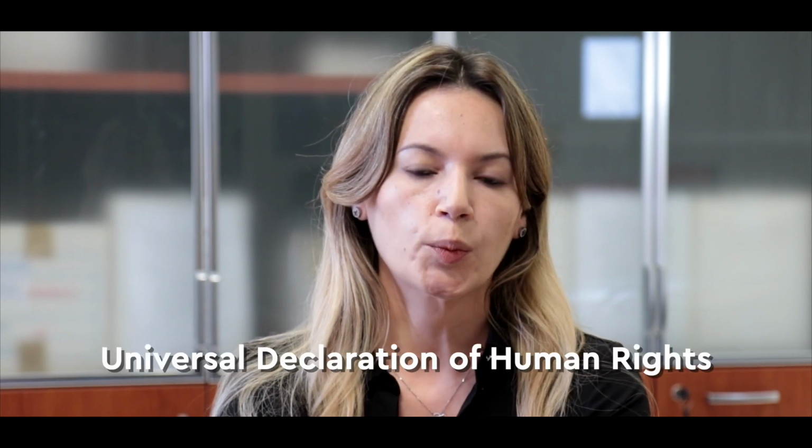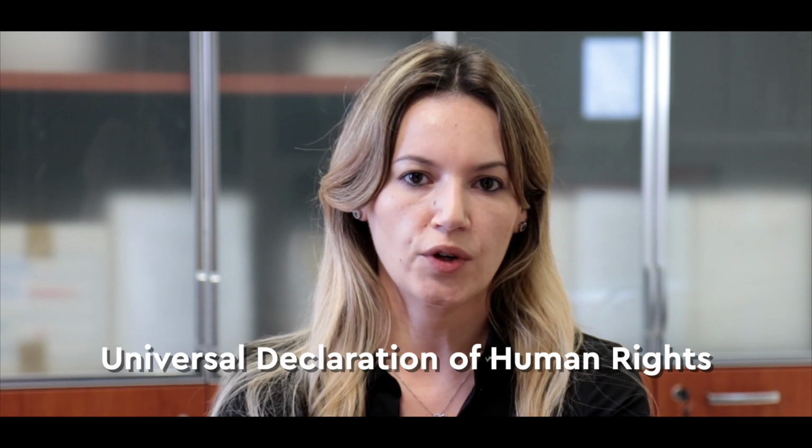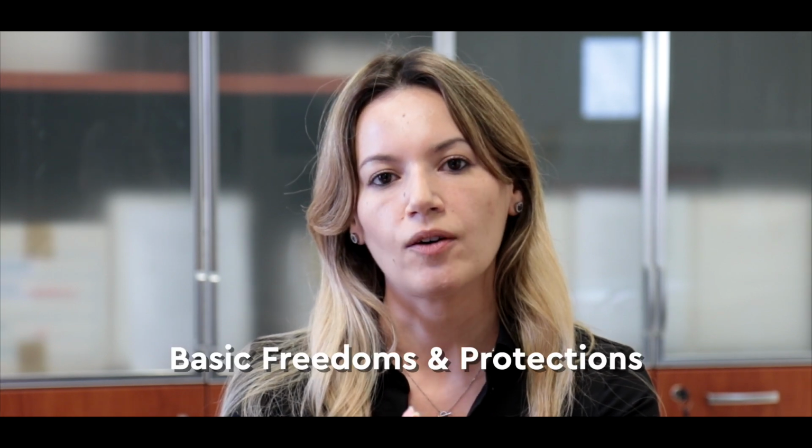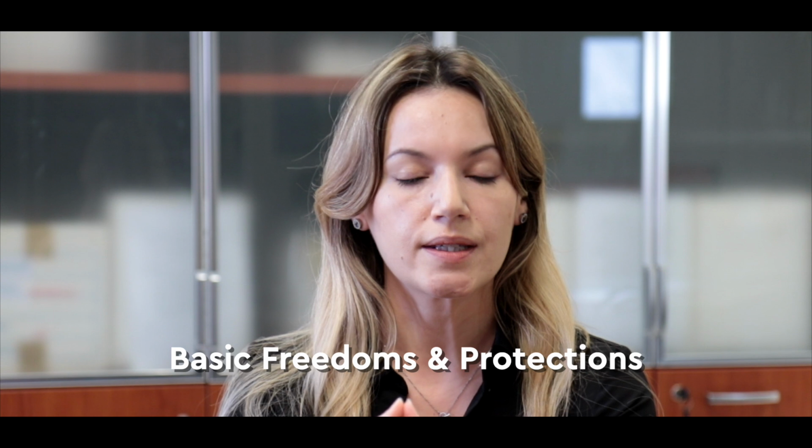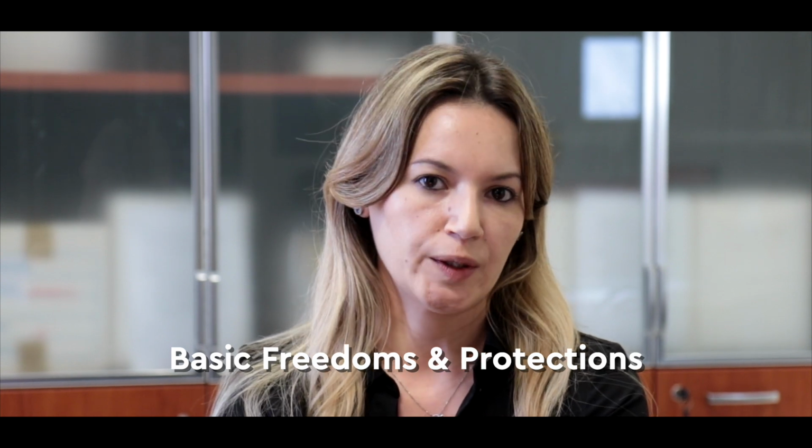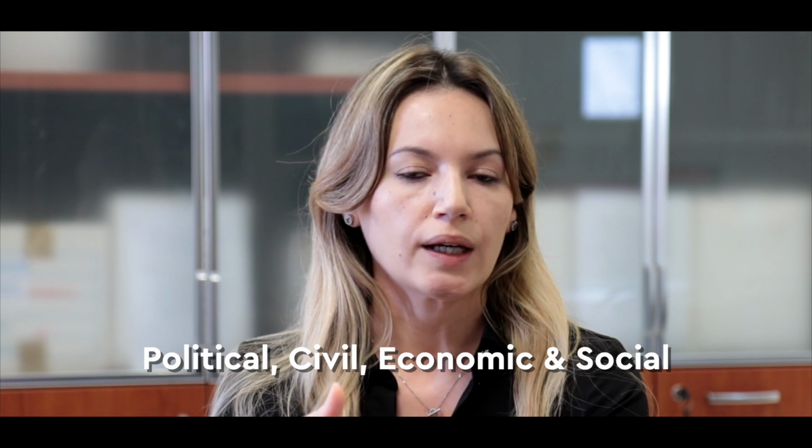Human rights gained global recognition after the horrors of the Second World War that led to the creation of the United Nations and the adoption of the Universal Declaration of Human Rights in the 1940s. Human rights are the basic freedoms and protections that all individuals enjoy simply because they are human. Normally, we tend to group human rights into four main categories. These are political, civil, economic, and social.